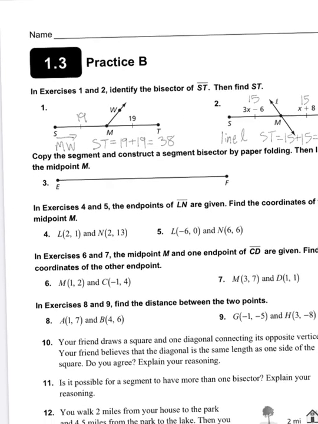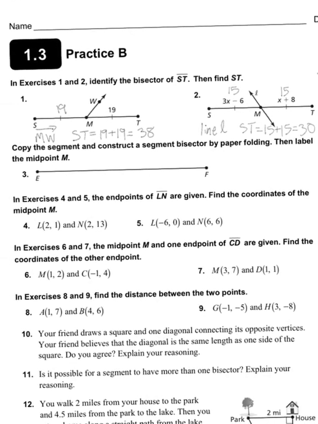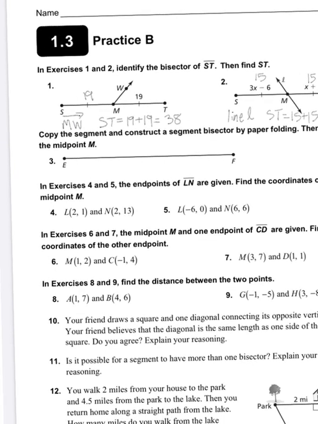Number 3: copy the segment and construct the segment bisector by paper folding, then label the midpoint M. Well, I cannot paper fold, but I can try to guess where the segment bisector is. This is kind of the middle, so if I drew maybe a line here, this will be my segment bisector, and I'm going to call that N. So this will be cut in half by line N, and that is all.